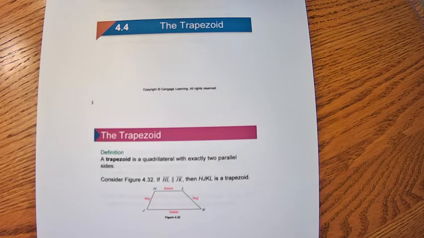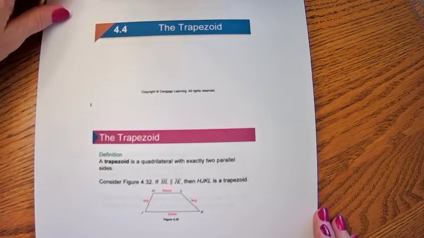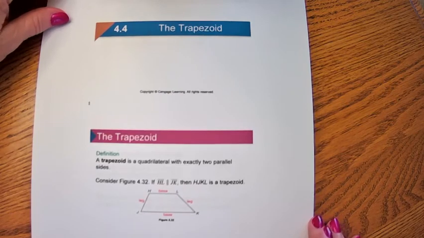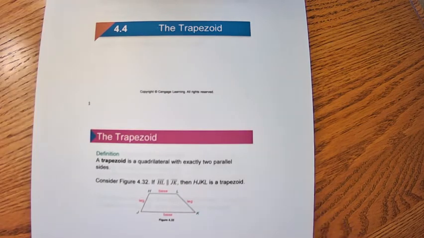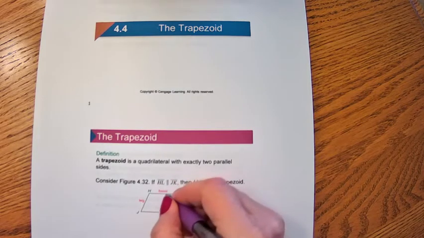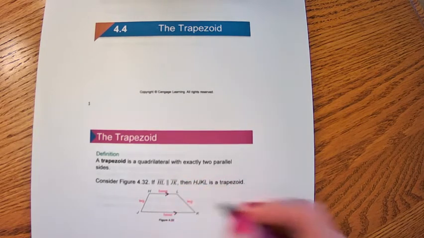Now let's talk about the trapezoid. A trapezoid is a quadrilateral, a four-sided object with two parallel sides. This is like what the lions stand on in the circus, called a trapezoid. So the parallel sides are called the bases, and so I would mark those as parallel.